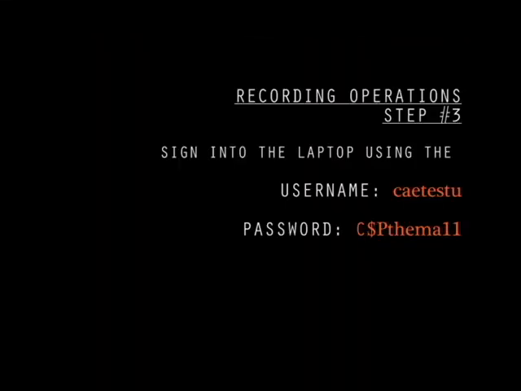Recording operations Step 3. Sign into the laptop using the username CAETESTU, password capital C, $, capital P, THEMA11.